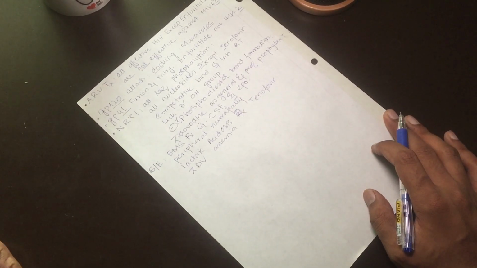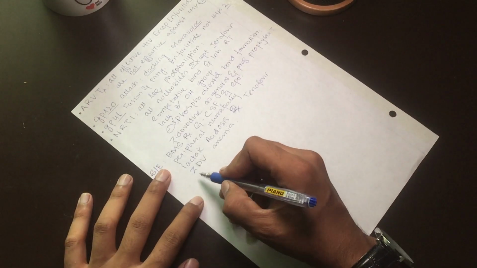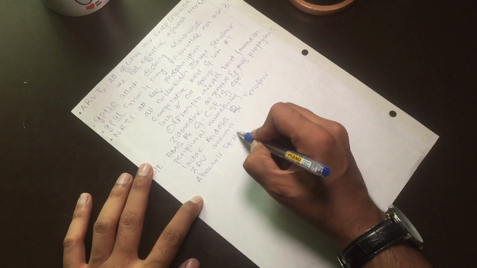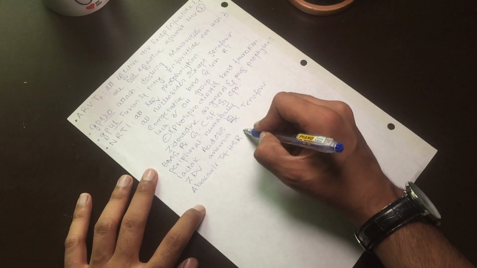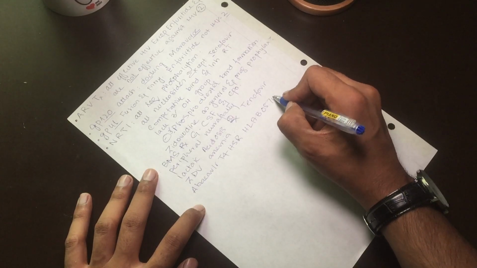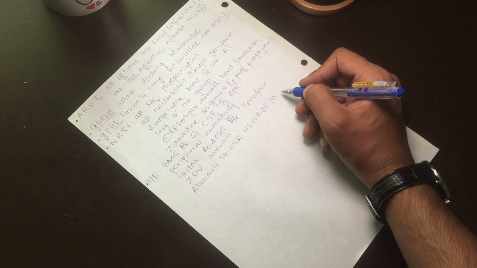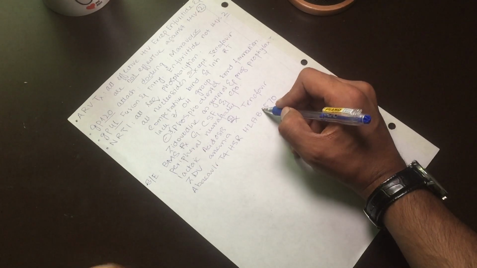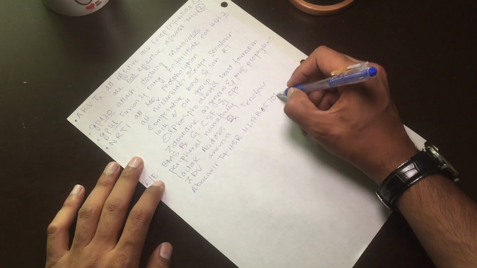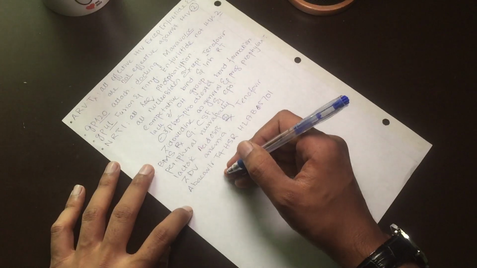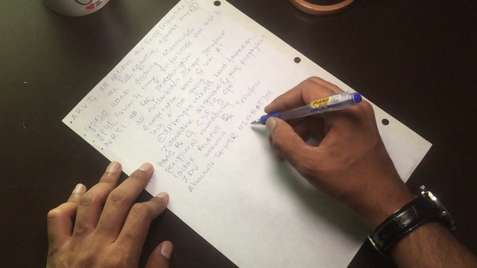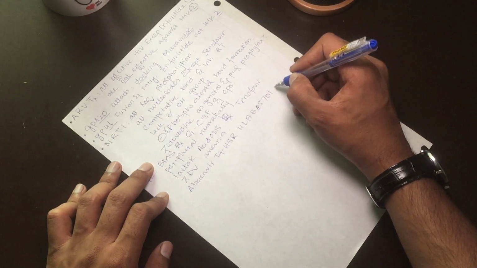We also have abacavir sensitivity, which is a type 4 hypersensitivity reaction. Always test for HLA-B*5701 before giving abacavir, to rule out that the person carries the HLA-B5701 mutation.